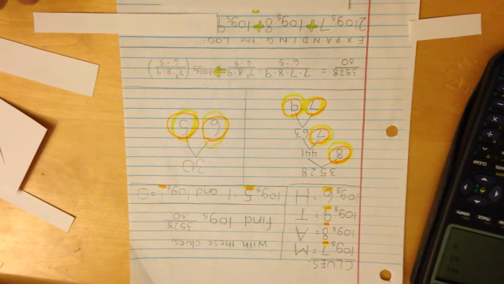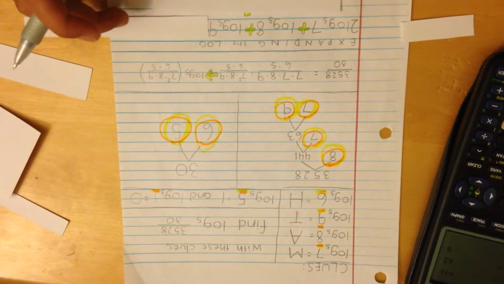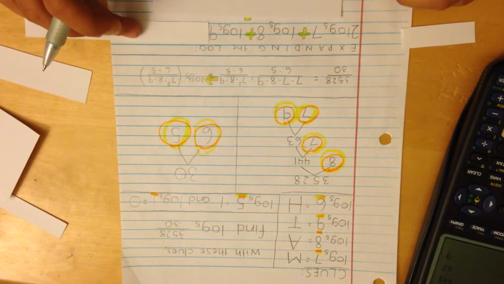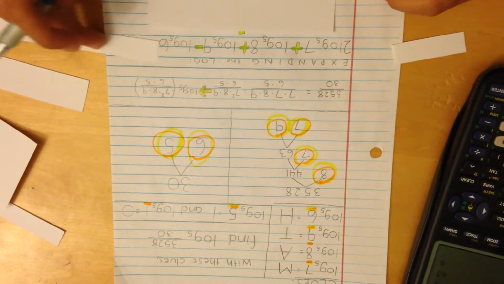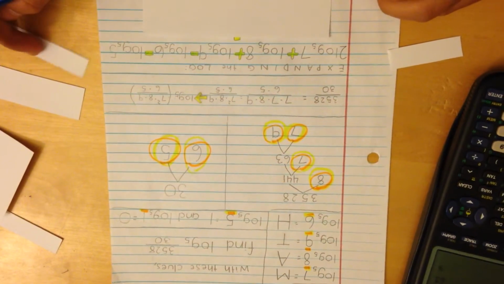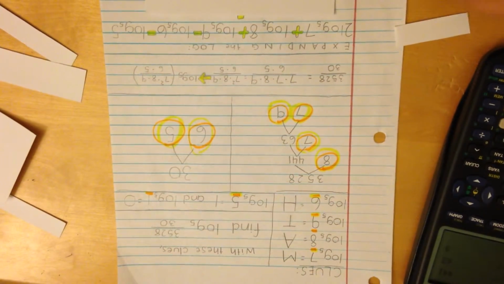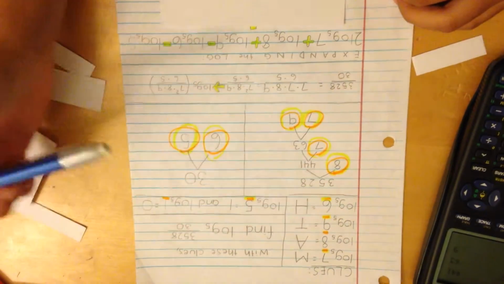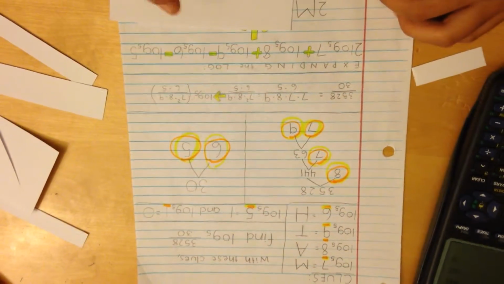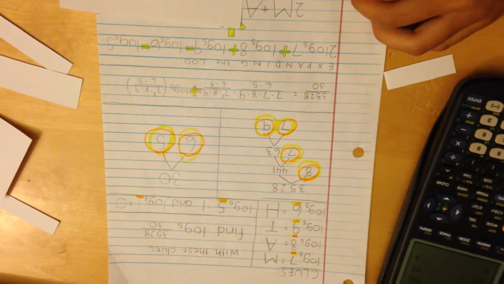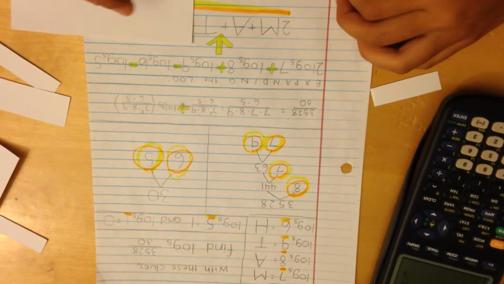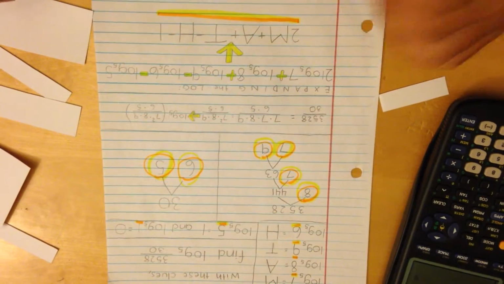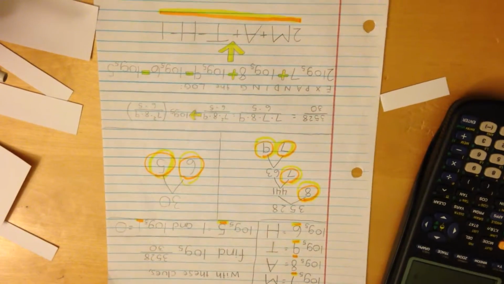But now once we get on to the denominator, we know we have to subtract these, just so we know that they're on the bottom. So log 5 of 9 minus log 5 of 6 and minus log 5 of 5. And finally, we can substitute these logs in from our clues above, and we get 2m plus a plus t minus h, because these are minuses, and minus 1. And that's how you find logs given approximations.